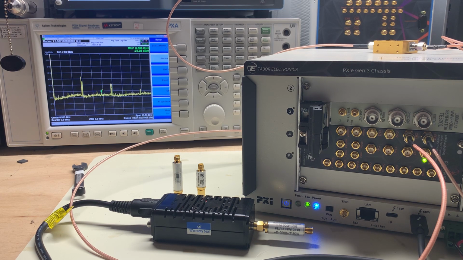So that's much smaller. So that's one way to increase the clock frequency while maintaining vertical resolution.